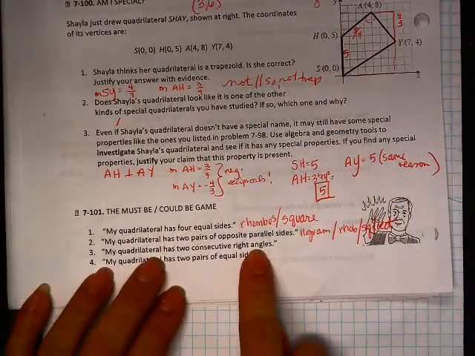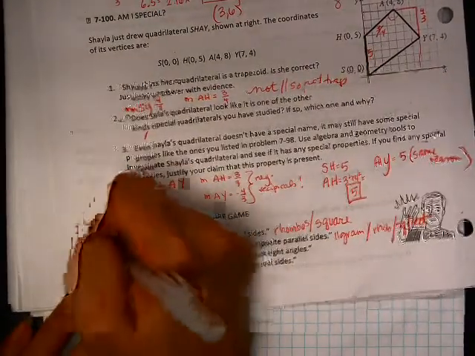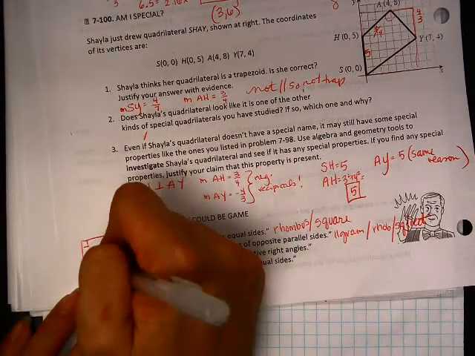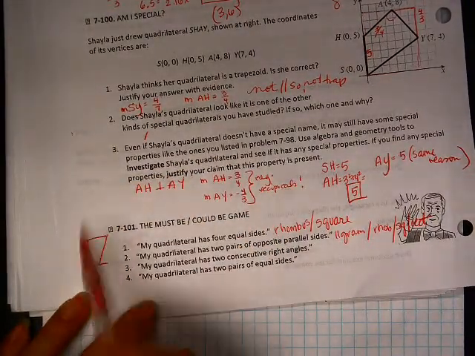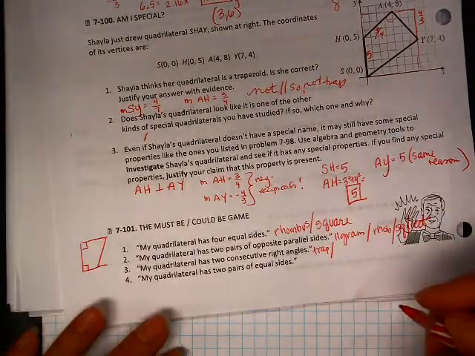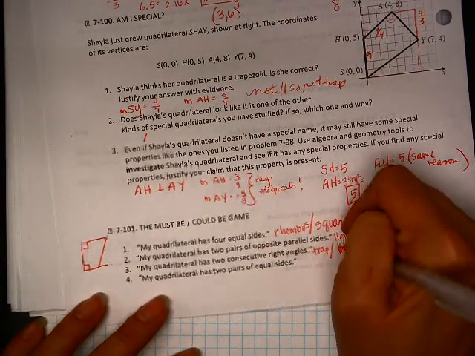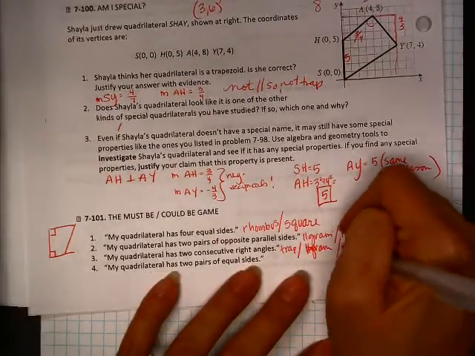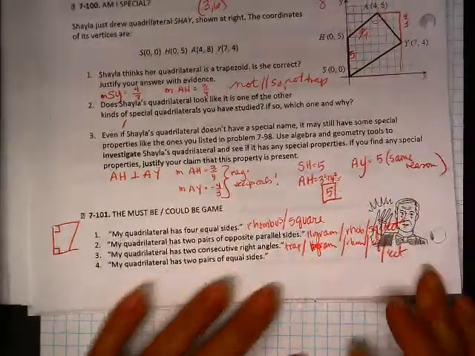My quadrilateral has 2 consecutive right angles. Well, if you've got those guys being right, the other ones don't have to be, but because they're both right angles, that makes it parallel, so I'm definitely a trapezoid. I could also be a parallelogram if I had more information, and a rhombus therefore, and a square therefore, and a rectangle therefore.